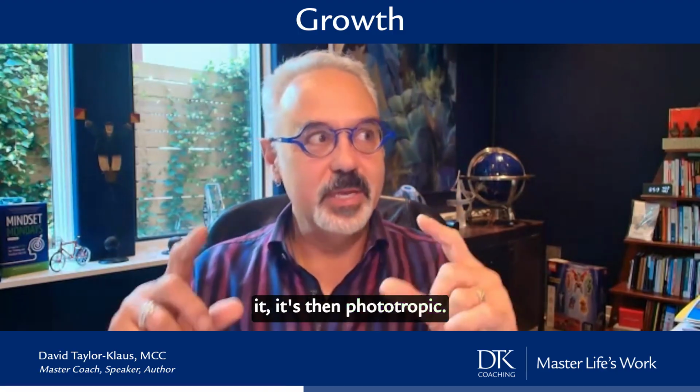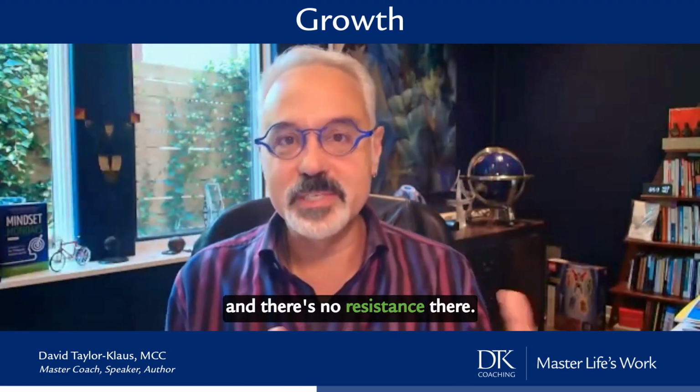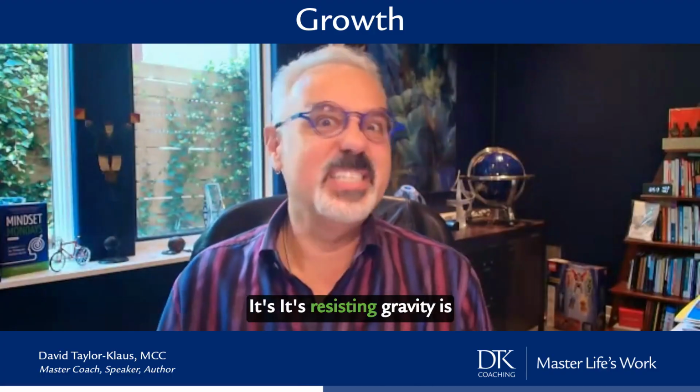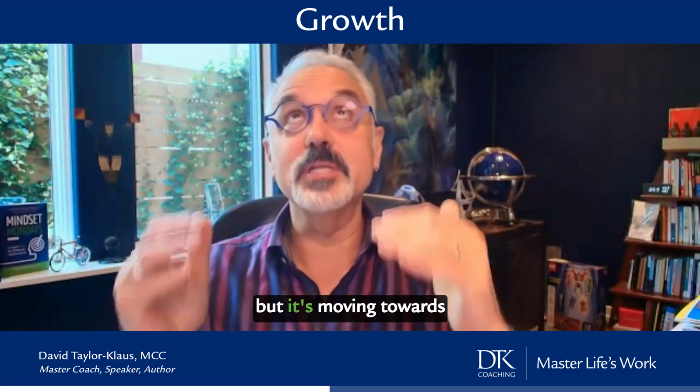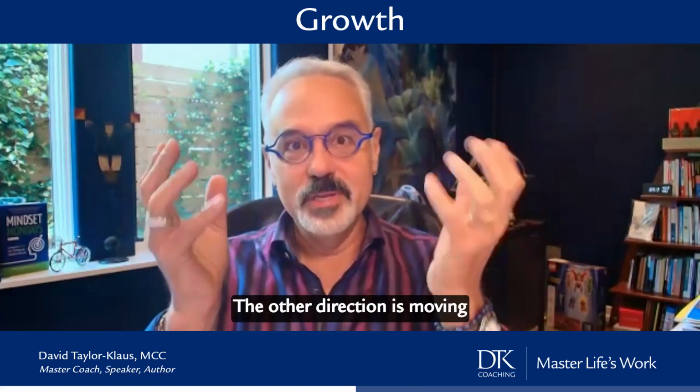When the seed starts to sprout a plant and the plant begins to push through the soil, it's then phototropic. It grows towards the sun, and there's no resistance there. Resisting gravity is the only resistance there is, but it's moving towards sunlight. So we have one that has to live in and move through darkness. The other direction is moving into and through light.